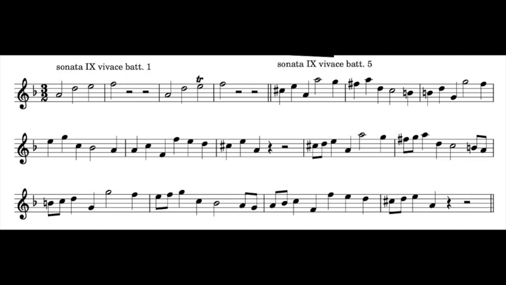Okay, or with the resolution. The second, in the same Vivace bar 5, we have some jump, harmonic jump.